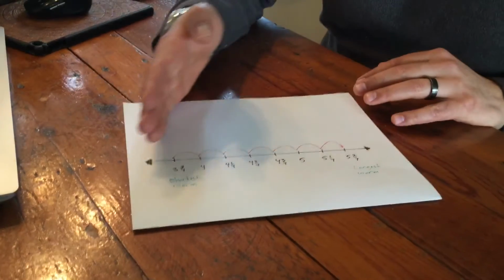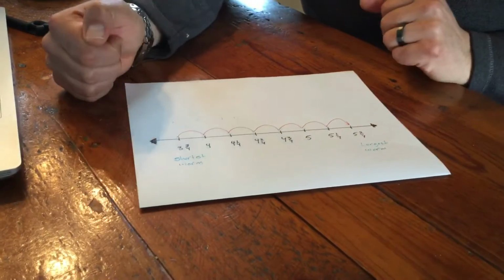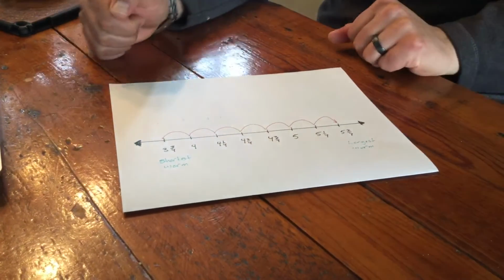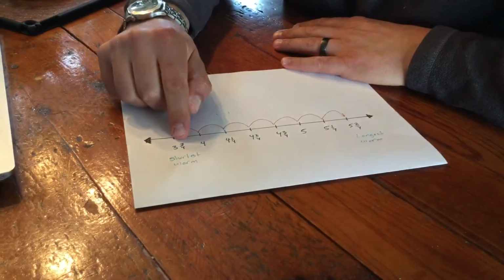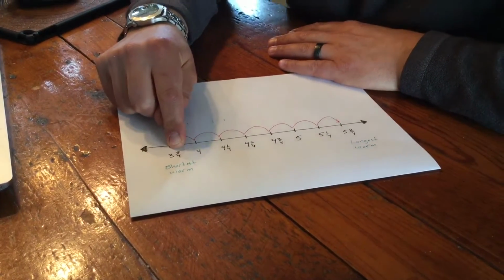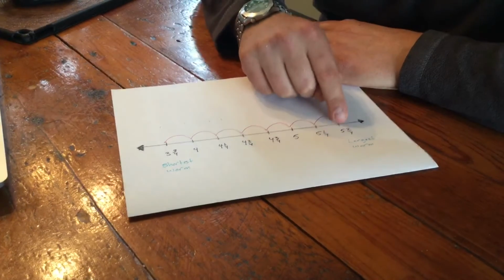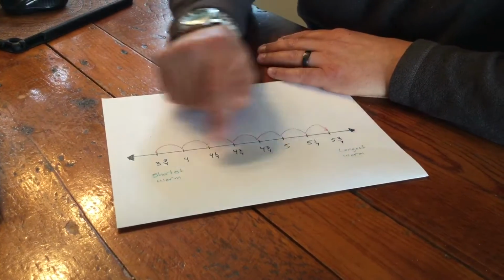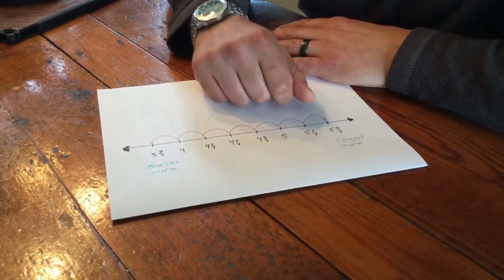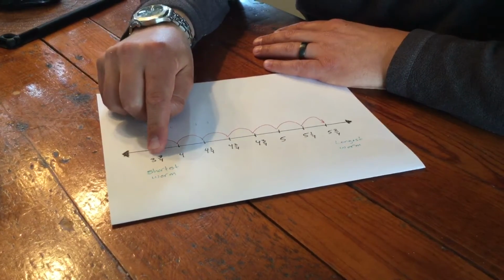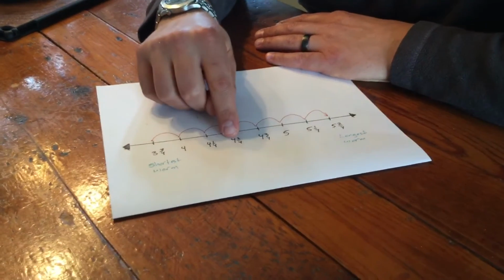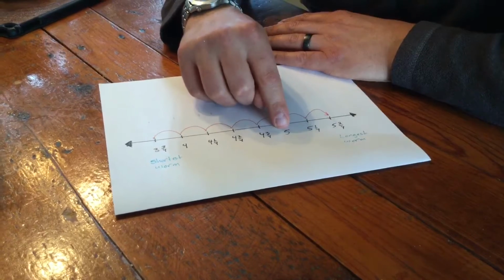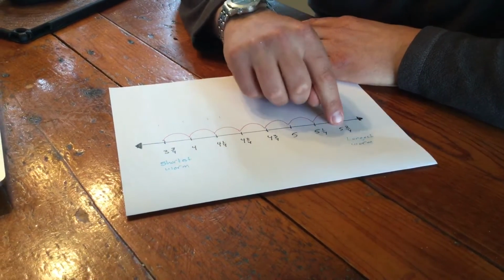We need to know what numbers we're plotting to know how big to make our number line for our line plot. Well, we know that the shortest worm is 3 3/4 of an inch. We know the longest worm is 5 2/4 of an inch. Therefore, we're counting by quarter inches all the way up. So if I count 3 3/4, 4, 4 1/4, 4 2/4, 4 3/4, 5, 5 1/4, 5 2/4.